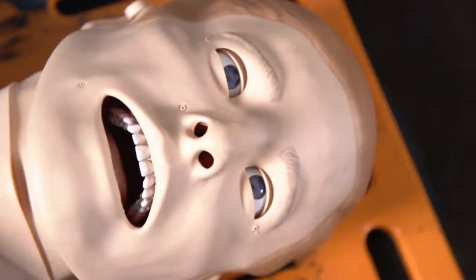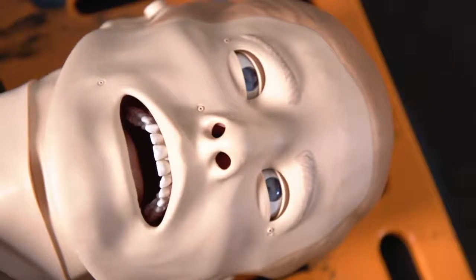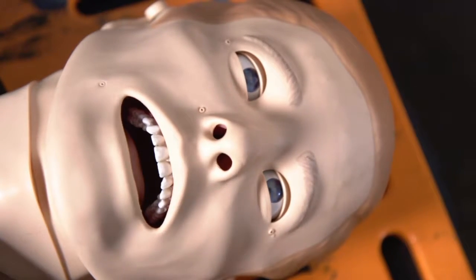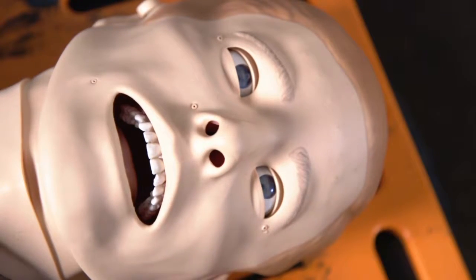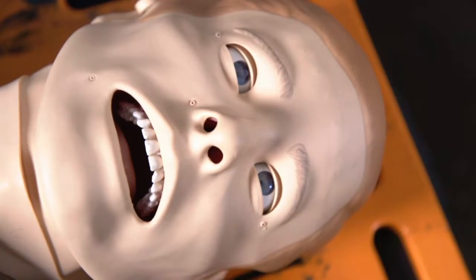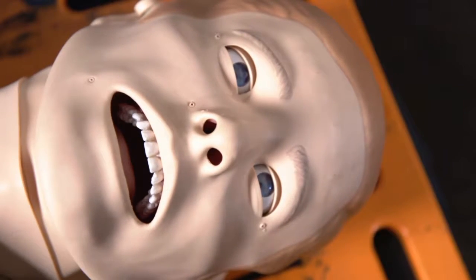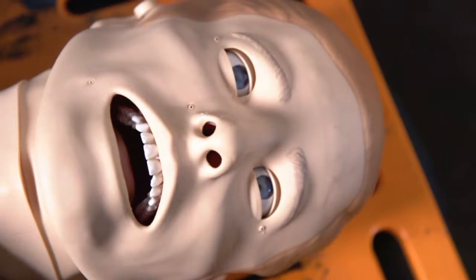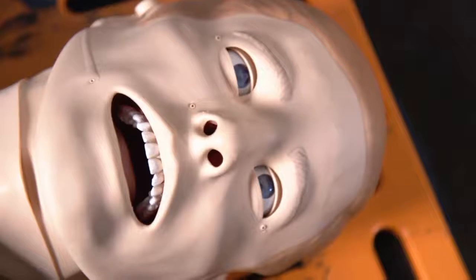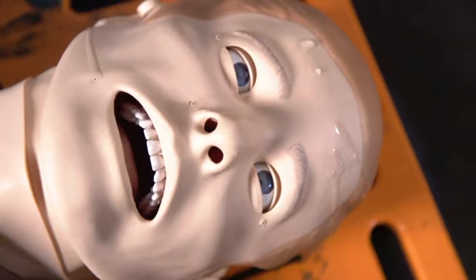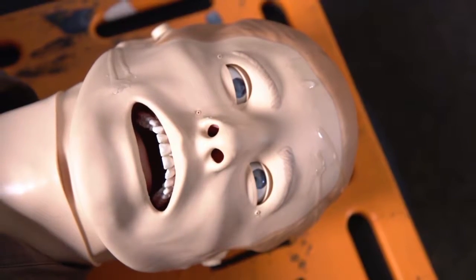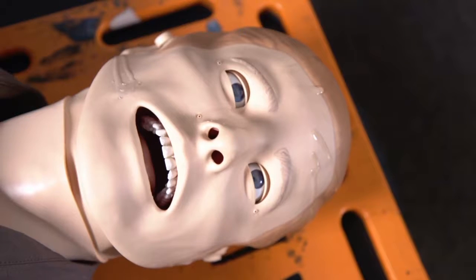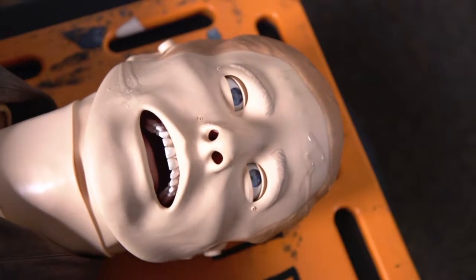Other things Sim Man is able to do: he's able to sweat, drain, and have fluids come out. For instance, if he's going to be diaphoretic, you can actually watch as he starts to sweat from his head, with drainage from his nose and his eyes. He will actually drain from his ears, and he can get frothing and fluid coming out of his mouth. So these help to make the simulation more realistic.